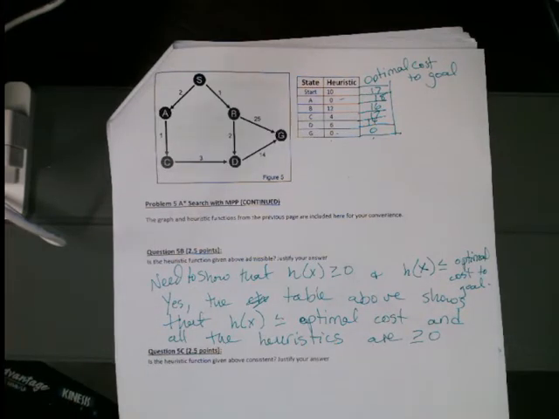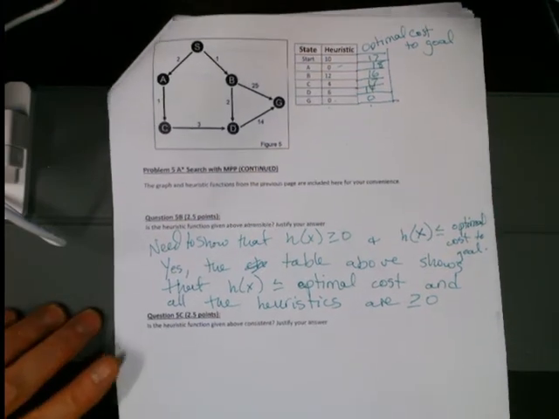So you're good. For the other question, is the heuristic function given above consistent? Justify your answer. There's two ways you can do this.